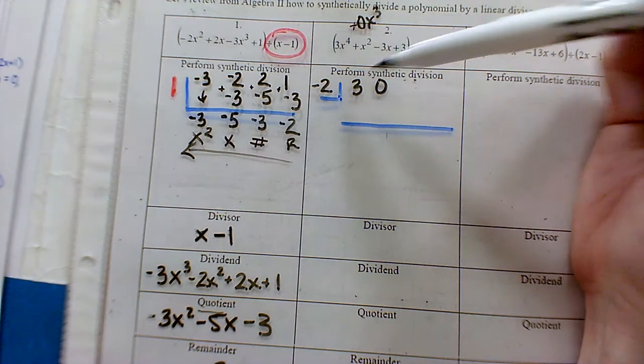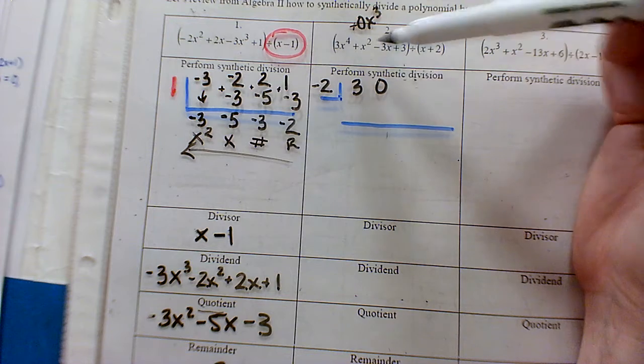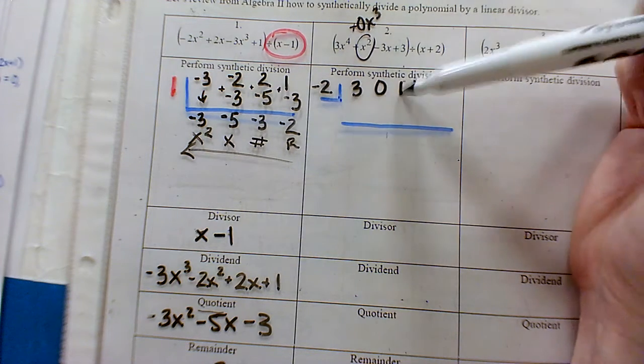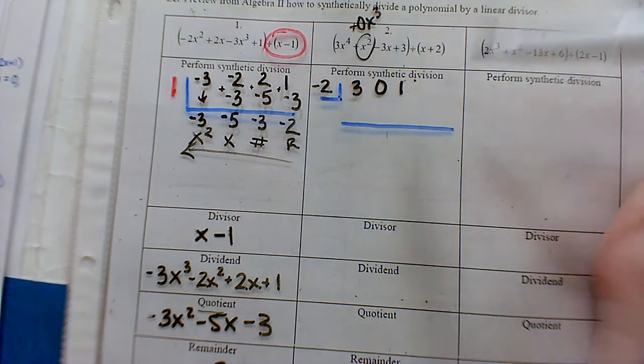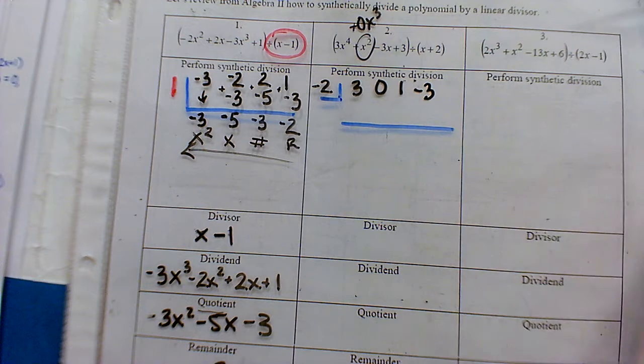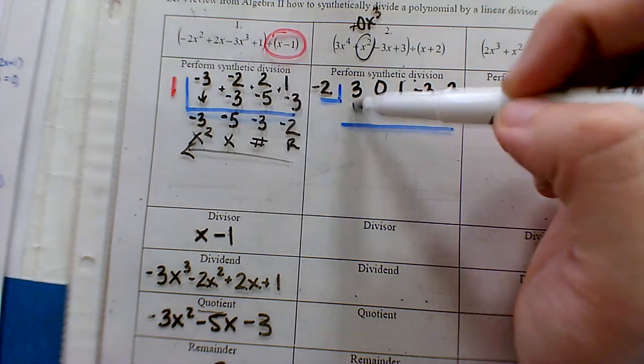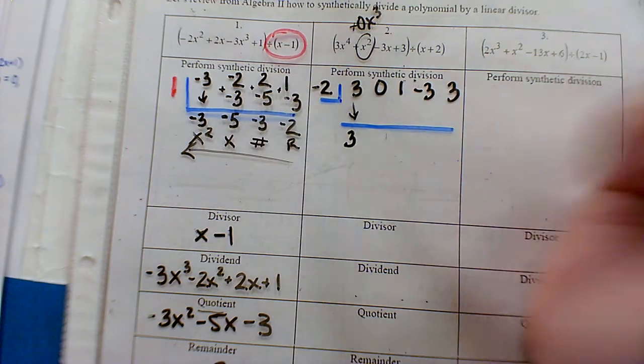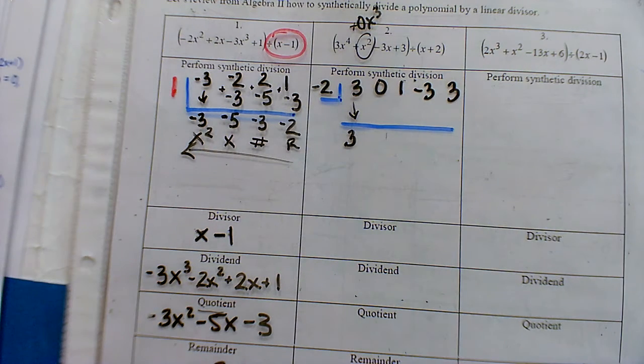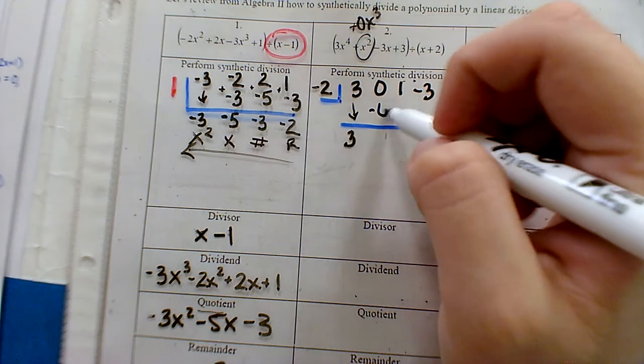So we have 3x to the 4th, no x cubed, one x squared term, -3 x's, and our constant term is a 3. So let's do synthetic division. We'll bring down the first term, and then it's a combo of multiplying and adding from there. Do you guys think you can go on from there? Give it a shot.